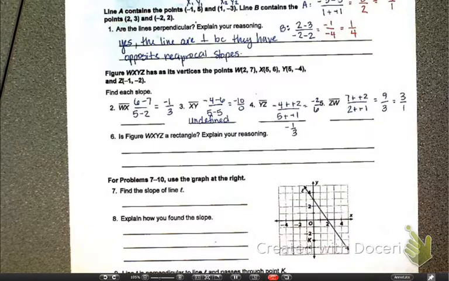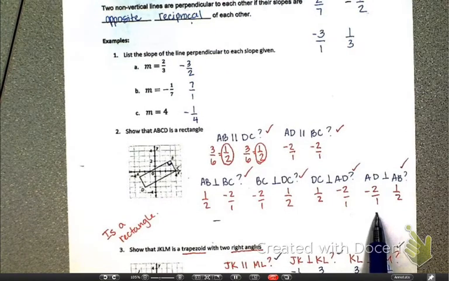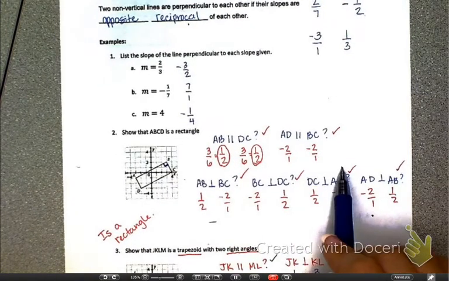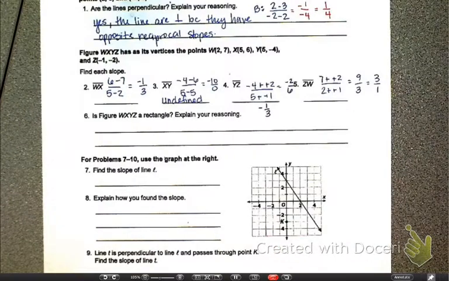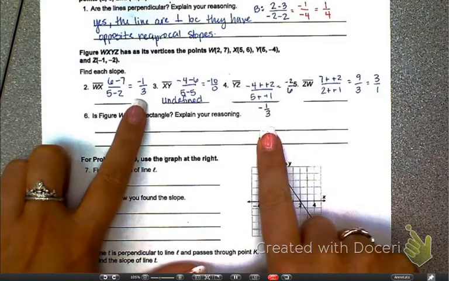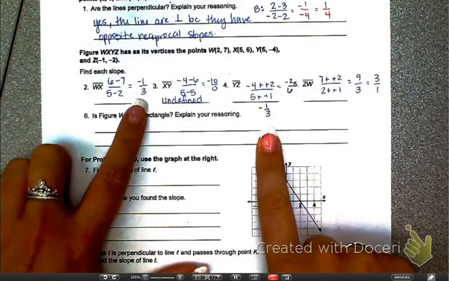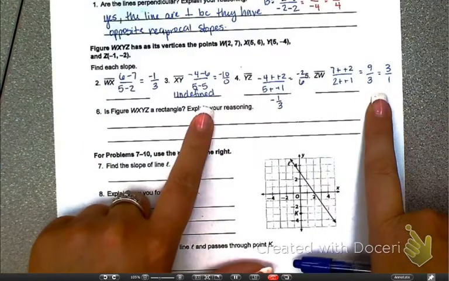How did we prove rectangles on the other side? Okay, so we showed that all the sides were perpendicular to each other and opposite sides were parallel. Are all the opposite sides on this parallel? These two are, right? Those are parallel. Are these parallel? No, they don't have the same slope.